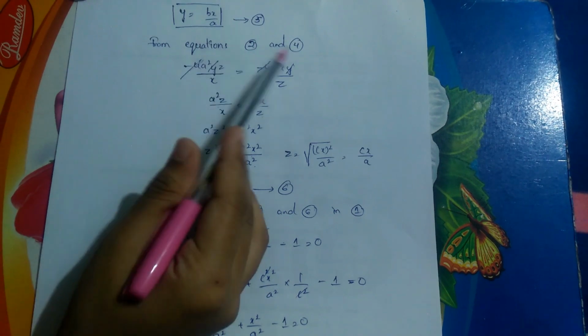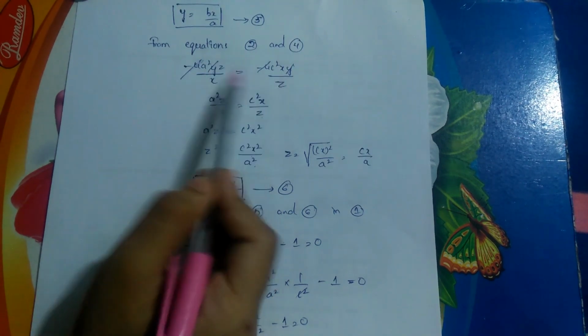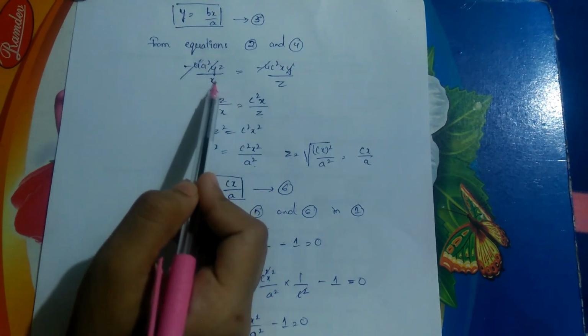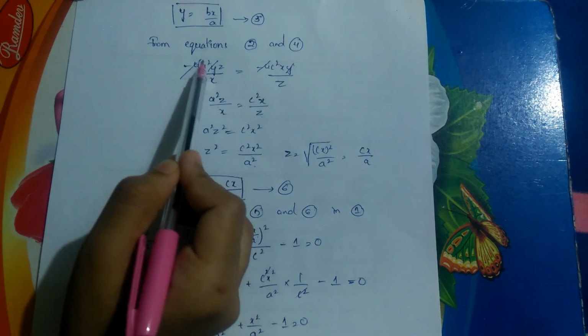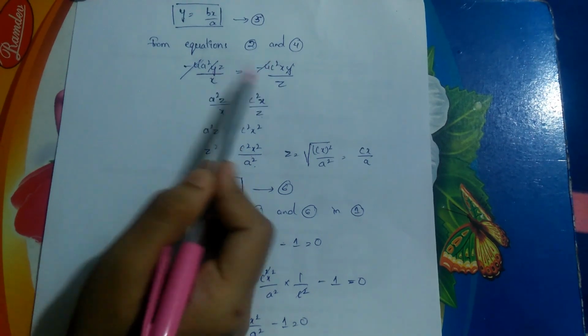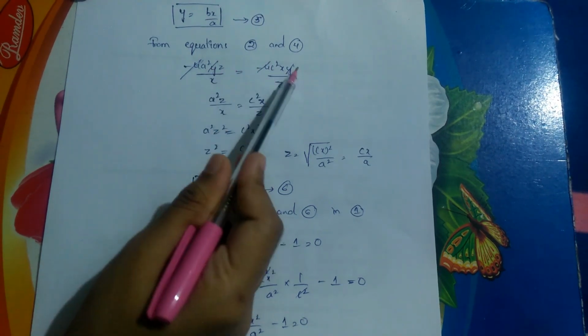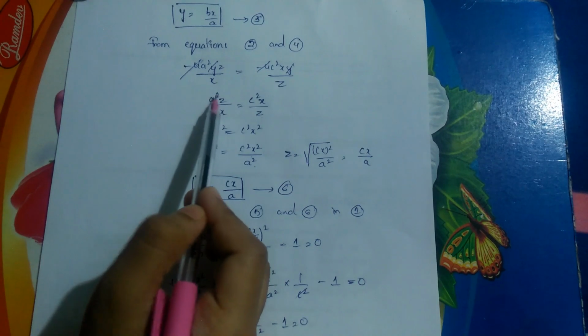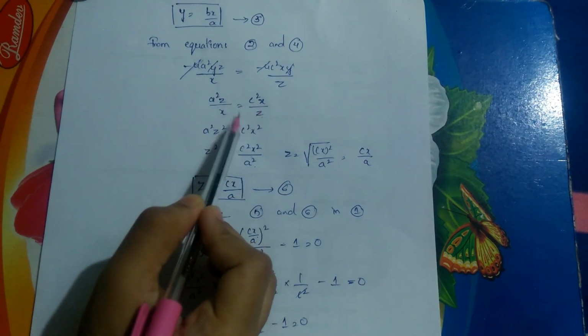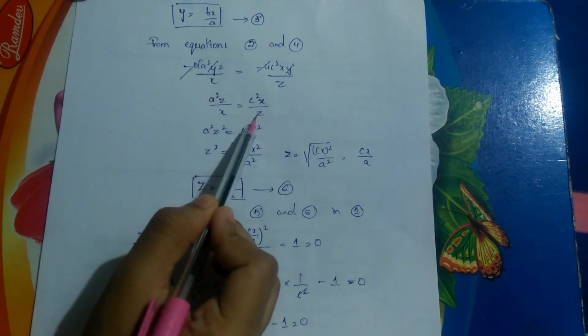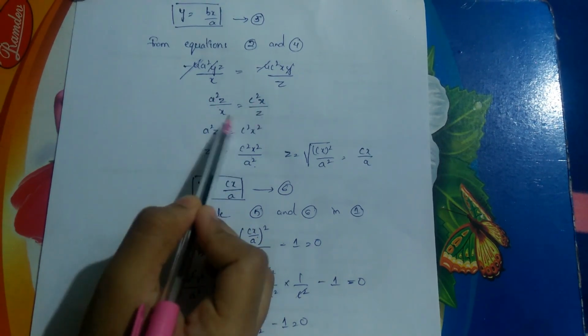Then from equations 2 and 4 we get this relation, that is minus 4a square yz by x equals minus 4c square xy by z. So minus 4 gets cancelled on both sides and y also gets cancelled. The remaining is a square z by x is equal to c square x by z. Then by cross multiplication we get a square z square is equal to c square x square.